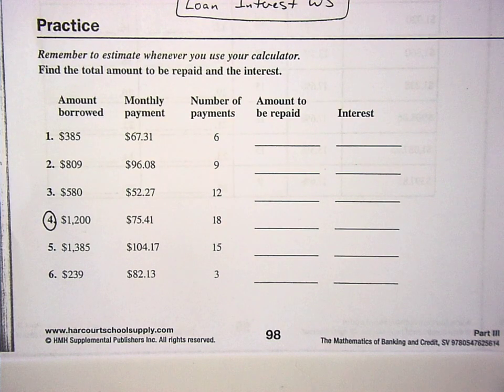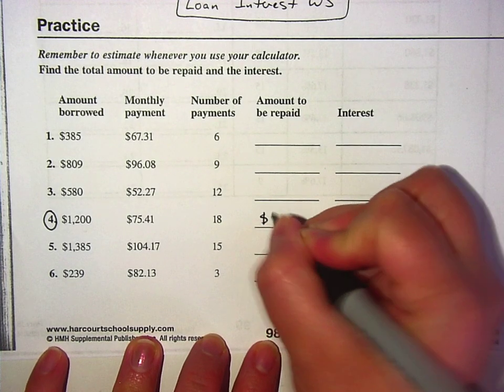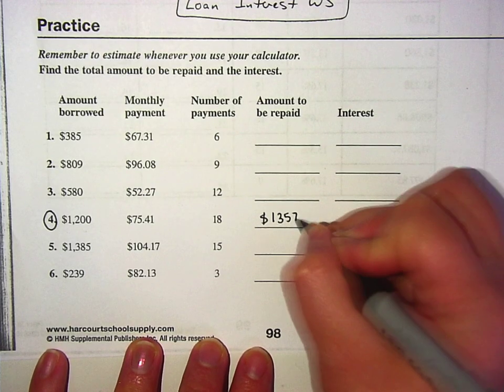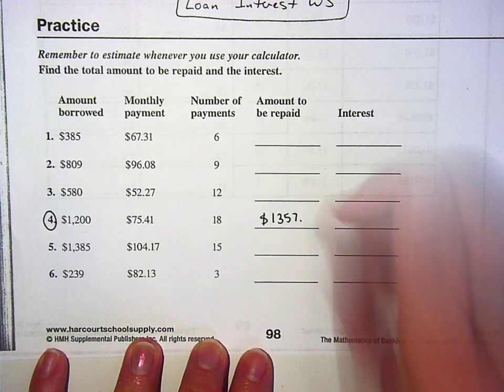So take that $75.41 and multiply it by 18. And you should get $1,357.38.